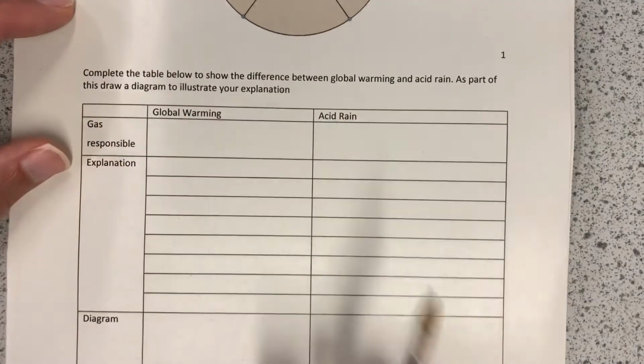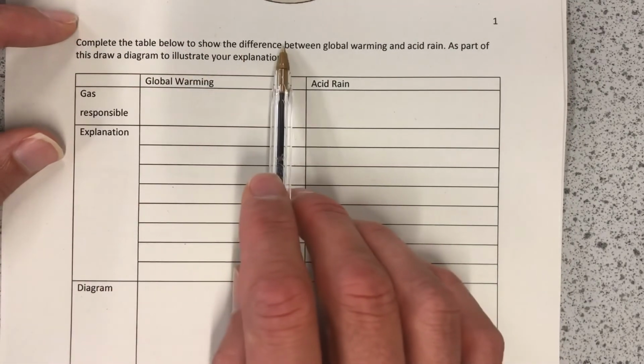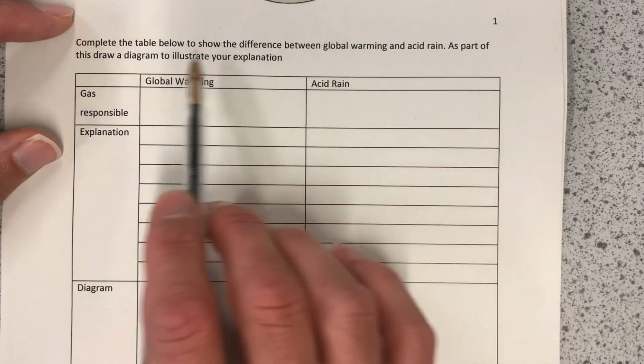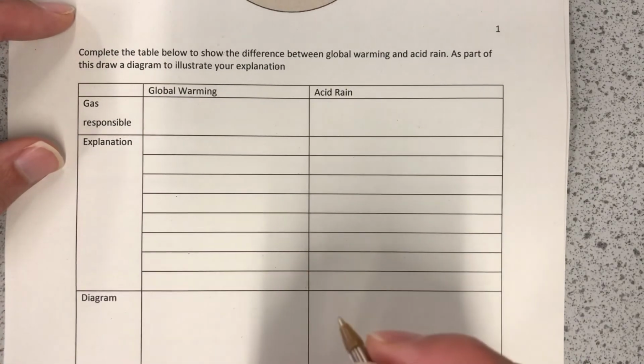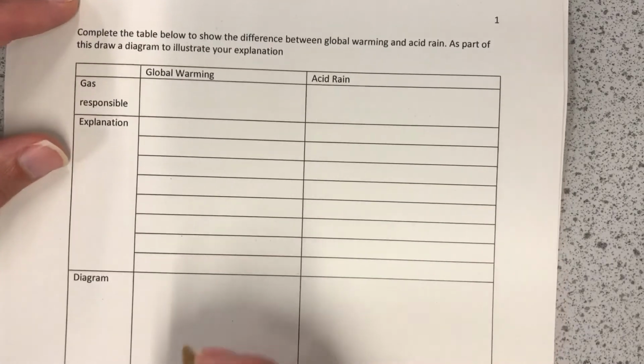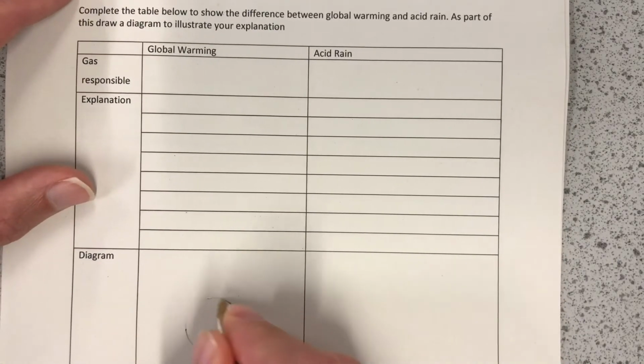So draw that. Complete the table to show a difference between global warming and acid rain. Okay, so global warming, the gas responsible for that is carbon dioxide from burning fuels. Basically, we've got the Earth here. We have our Earth.